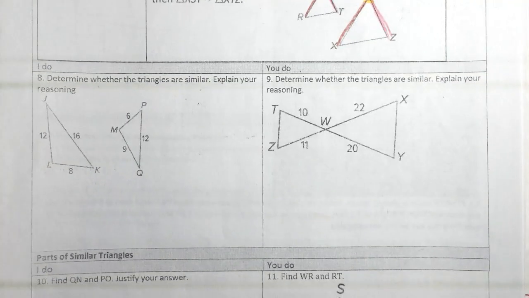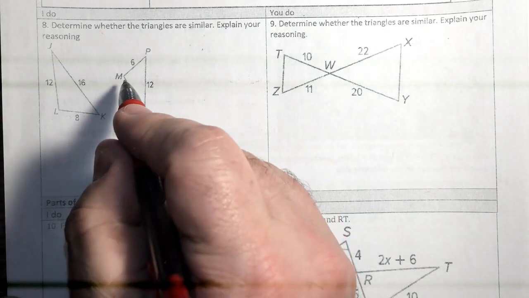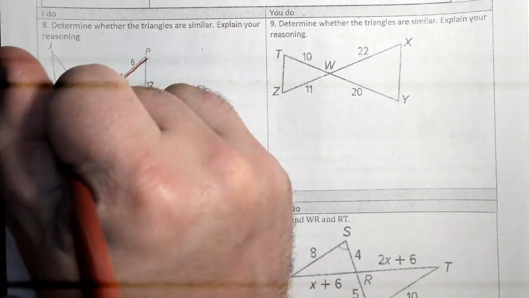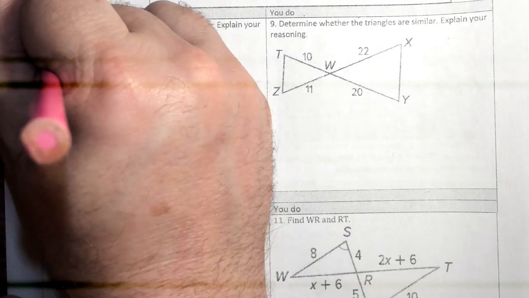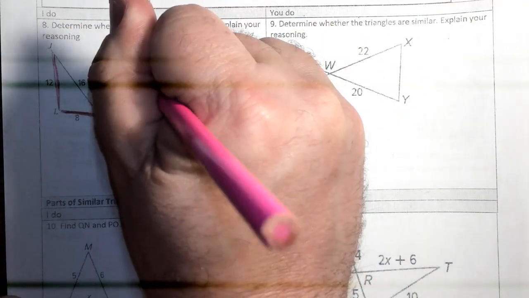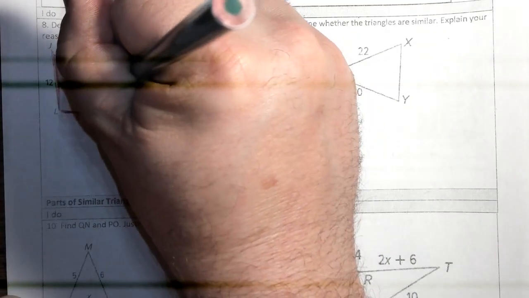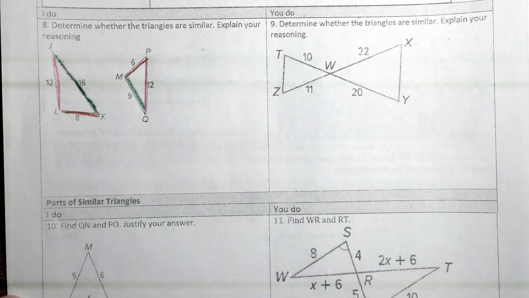All right, number 8. Determine whether the triangles are similar. Explain your reasoning. All right, so notice this guy's flipped upside down. So here, these two are going to go together. This is this side, this side. You know, you got to eyeball it sometimes. I told you guys you go with the lettering, and that works. In this case, there is no lettering, so you have to kind of look at the triangles and see how they would be proportioned, and then it'll work or it won't.